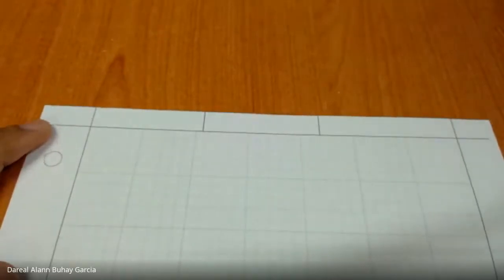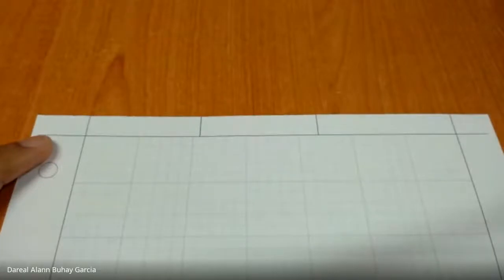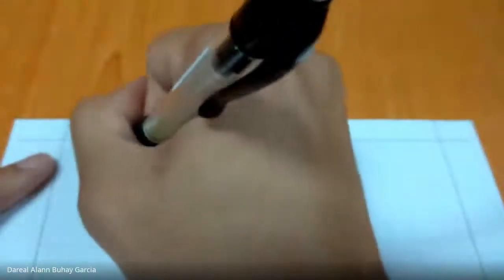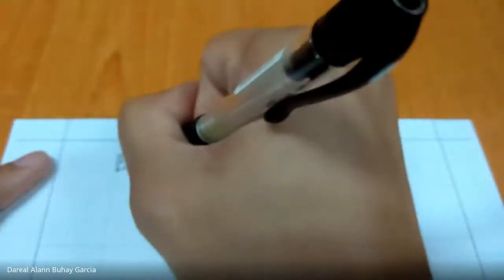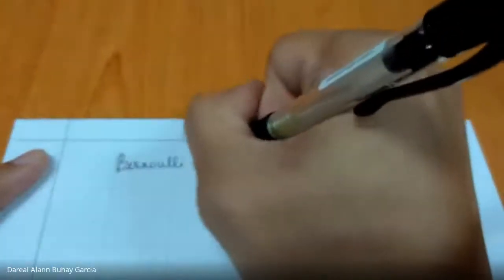So how about the Bernoulli equation? The Bernoulli equation is a special type of equation that could be reduced to a linear equation. So what does a Bernoulli equation look like? It looks like this.